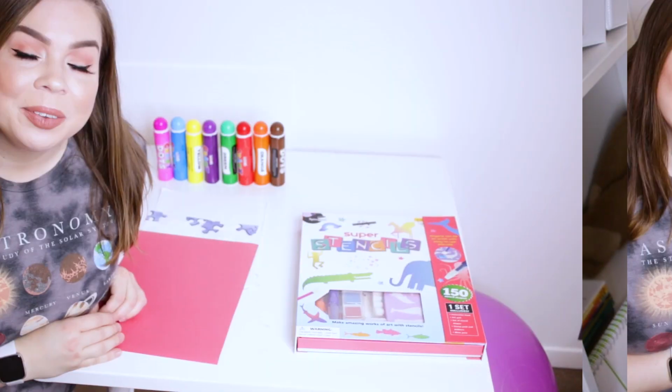So if you're not doing trays, this is key, guys. Start trying this out, see how it works. I guarantee you, you're going to love this one. All right, so on to the next thing.